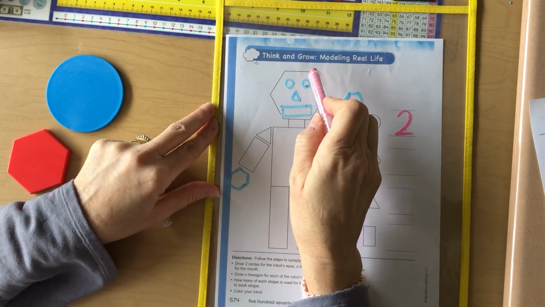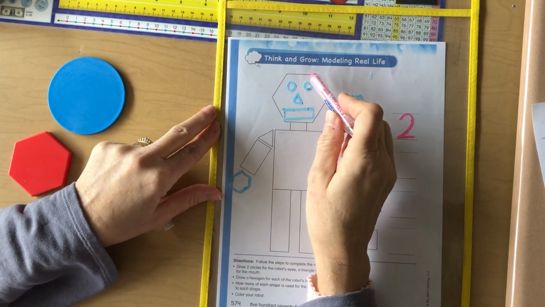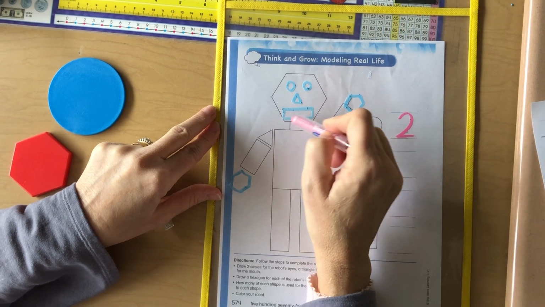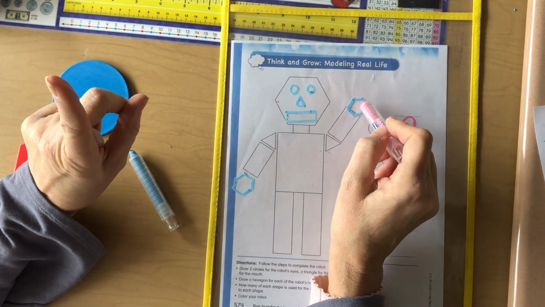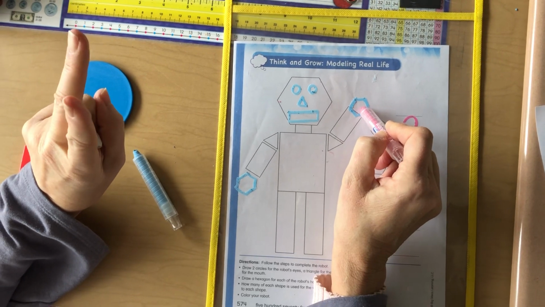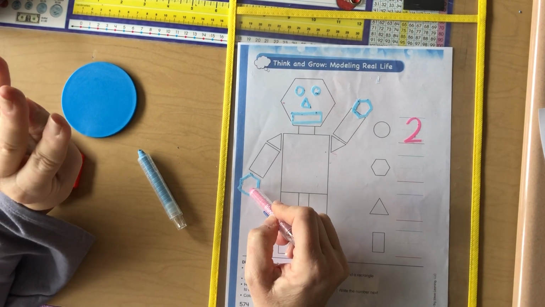I'm going to start at the top. I'm going to count the big head. 1, 2, 3, 4, 5, 6. That's 1. And then I made the hand. That's 2. And then this hand, that's 3.